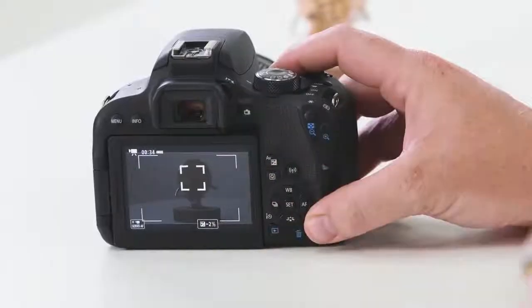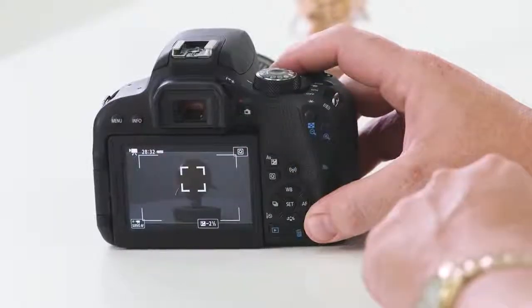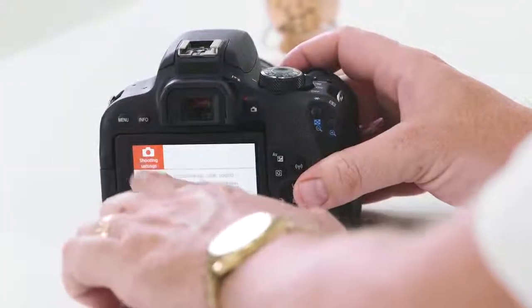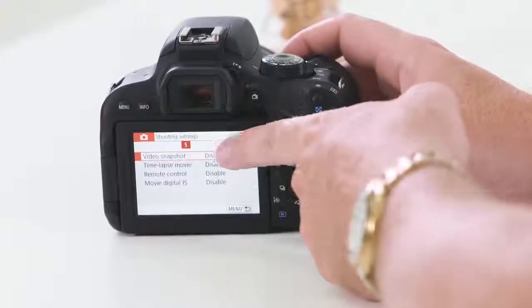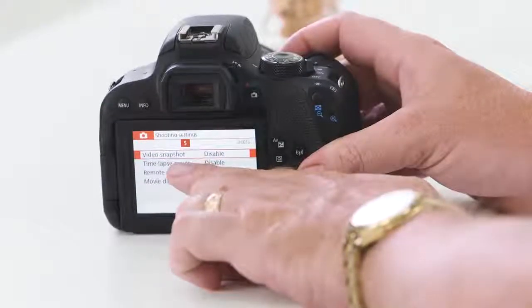To stop the video again, I simply need to hit the start stop button, and I'm ready to start our next scene. Another cool feature within the video modes is video snapshot mode. To get to this, all we need to do is hit menu whilst we're in the video function, and under the red menus, using the touchscreen, the 5th menu across, you will find video snapshot mode at the top.